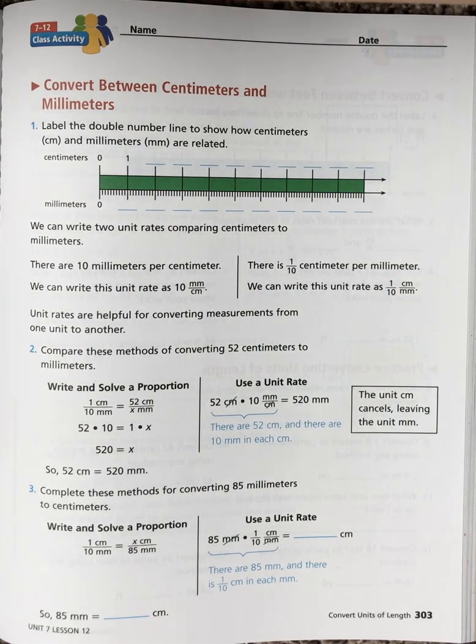Hey, sixth graders, we're on to our next lesson, 7-12. This is all about converting units of length, and we're going to be learning strategies to do that, and also not just converting units of length, but also using it to calculate some areas with different units.